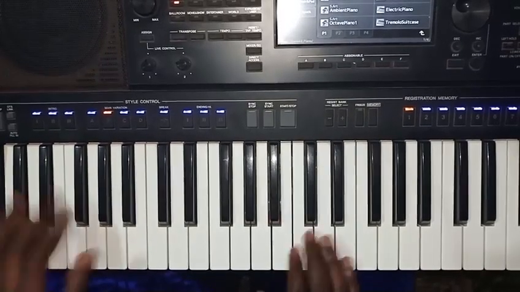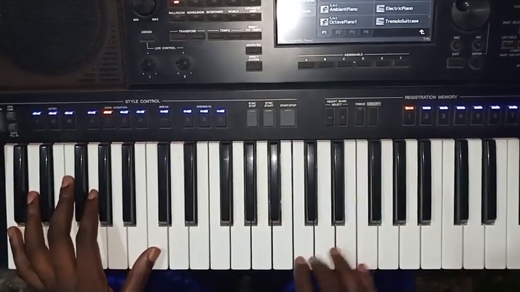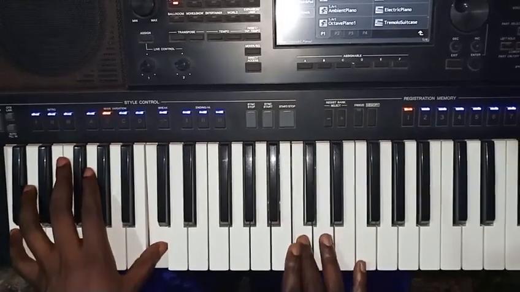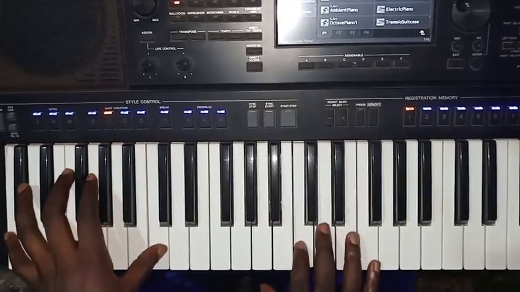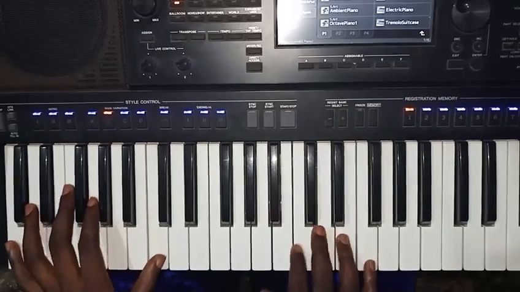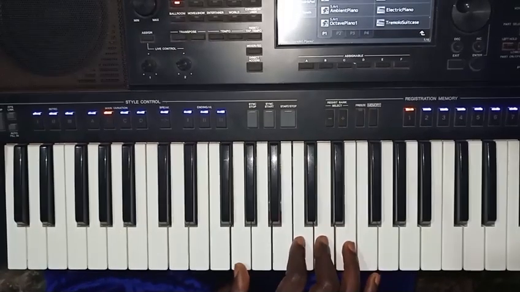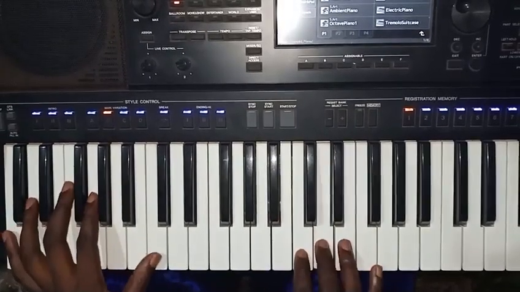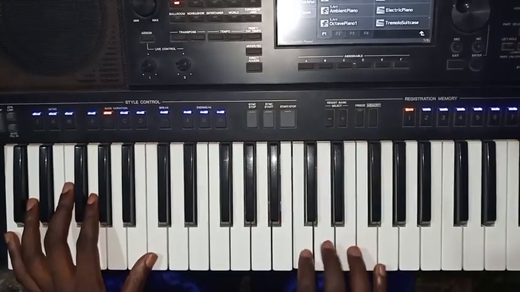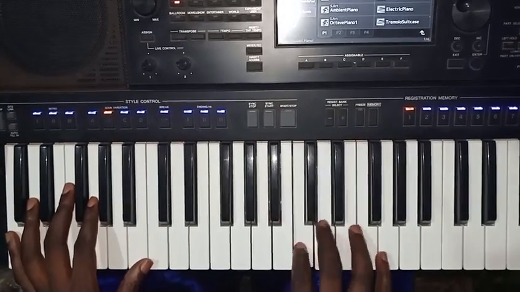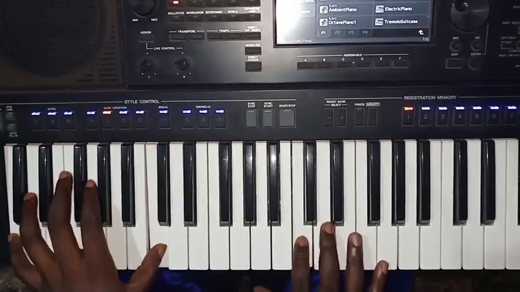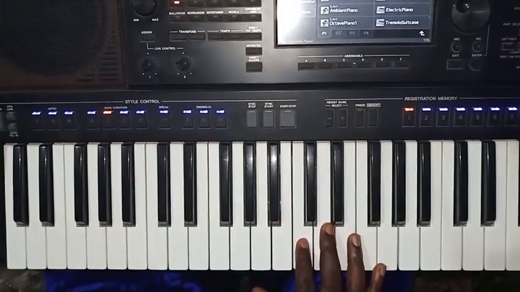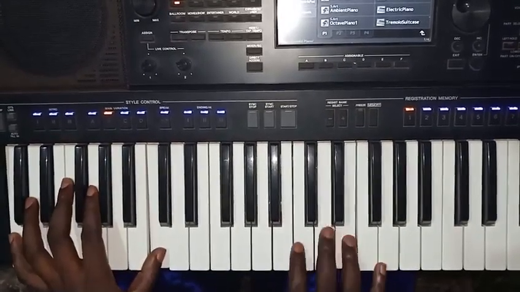Now I'll give you the melody. I'm using this added 9. Do re do re do re do re mi mi do re mi mi do. Then I remain on C. Do re mi mi do.